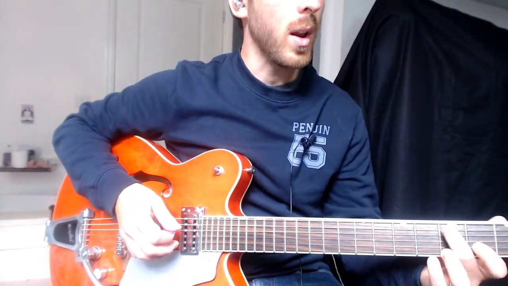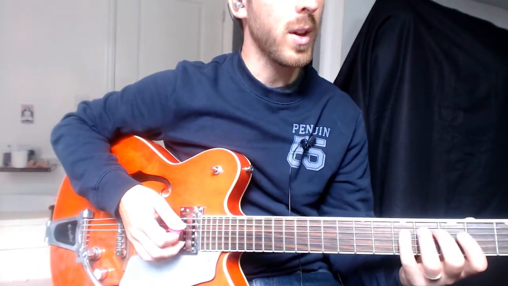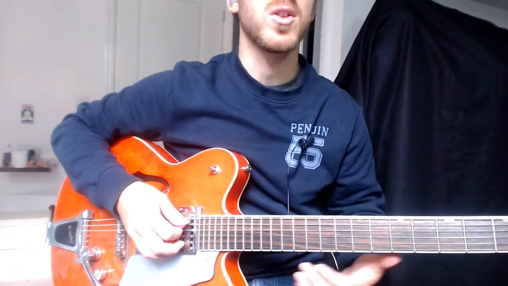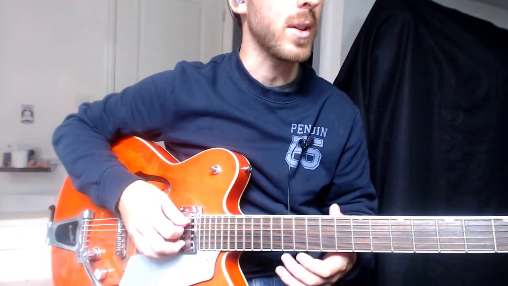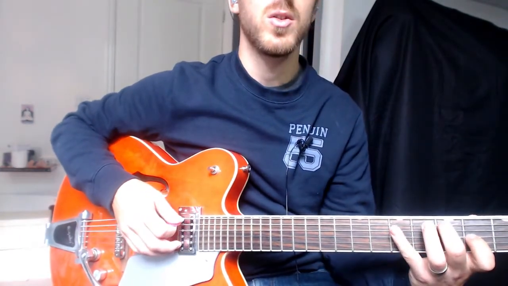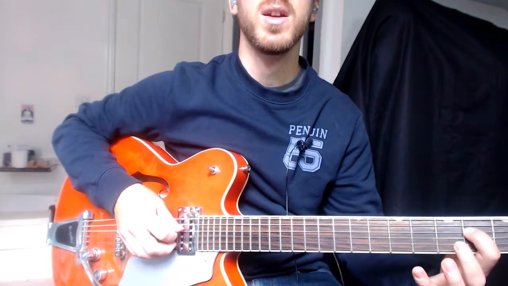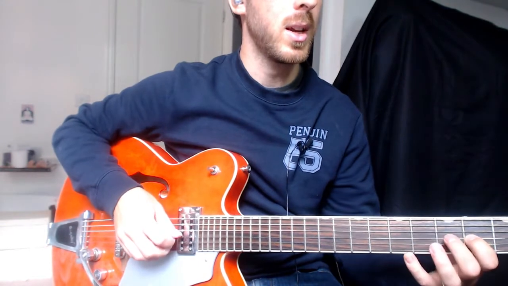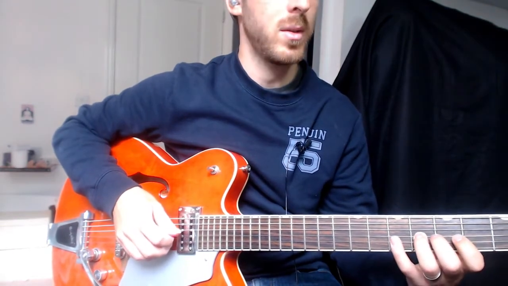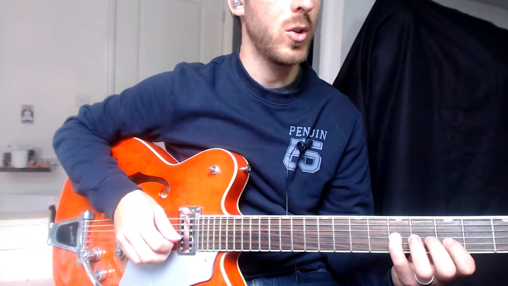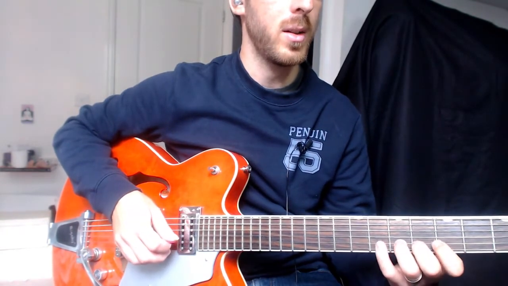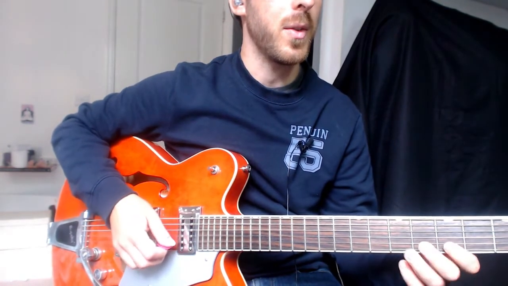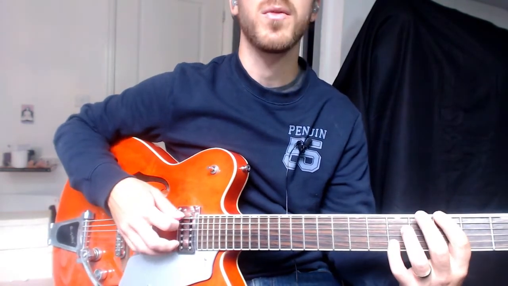That's my 1, and I want to find all the other intervals, all the other numbers around this 1, in order to create some chords and some melodies around it. So we have 1, 2, 3, 4, 5, 6, 7, 1, 2, 3, 4, 5, 6. And the 5 and 6 on the high E string can also be 5 and 6 on the low E string.